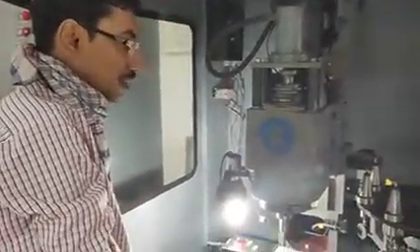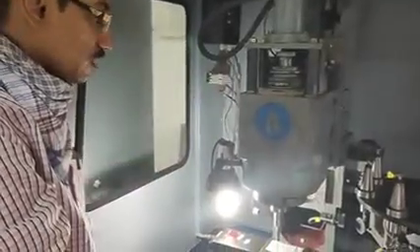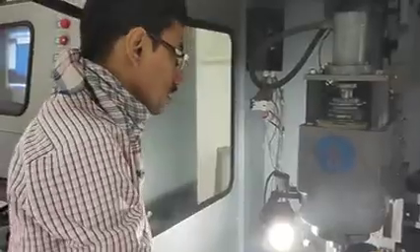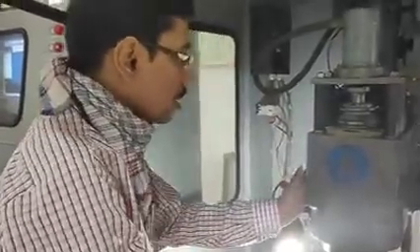Next, the sensors. Different types of sensors are used here to sense a particular position or location, or sometimes to limit the movement in a particular direction up to a certain distance. For this spindle head, 3 sensors are there. These are all inductive type sensors.